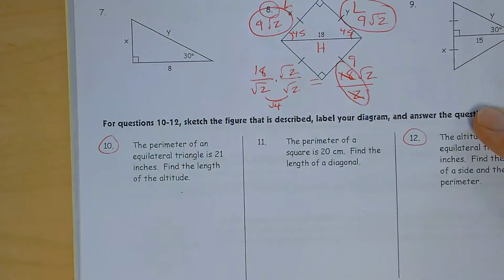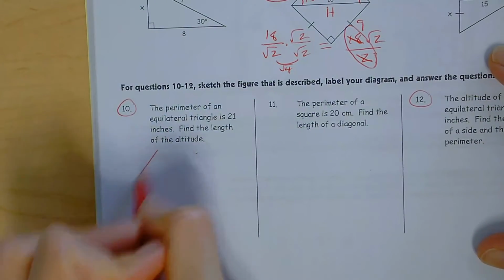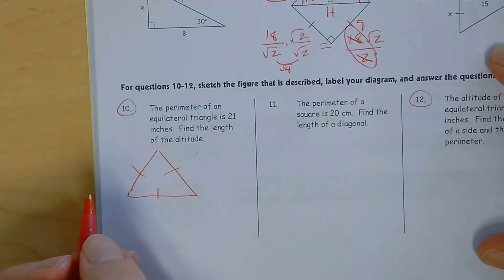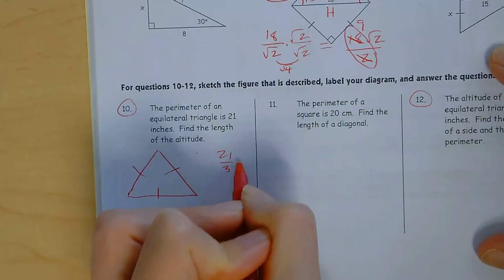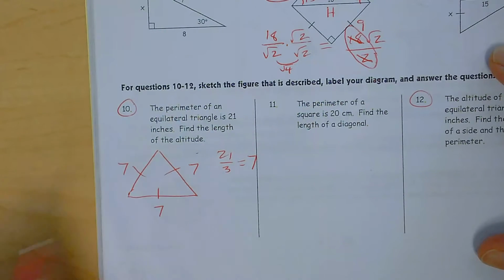So number 10 says, sketch the figure that they're describing and then answer the question. Okay, so we have an equilateral triangle. So I'm going to sketch that. It says the perimeter is 21. So I'm going to take 21 divided by 3, and I'm going to get 7. So this is 7, 7, and 7.